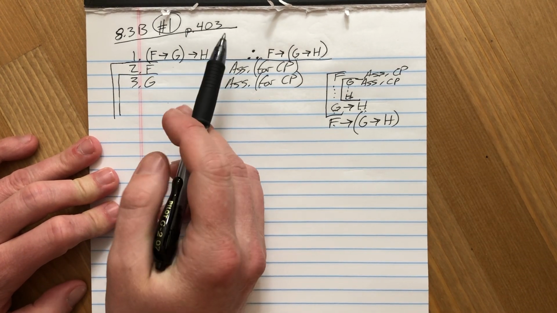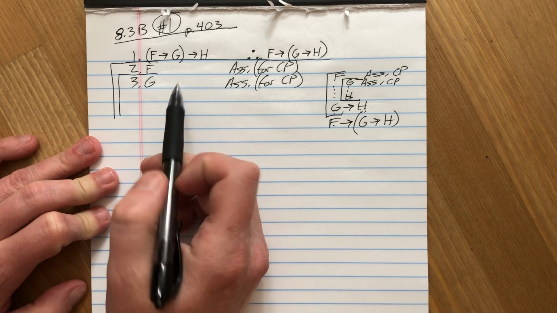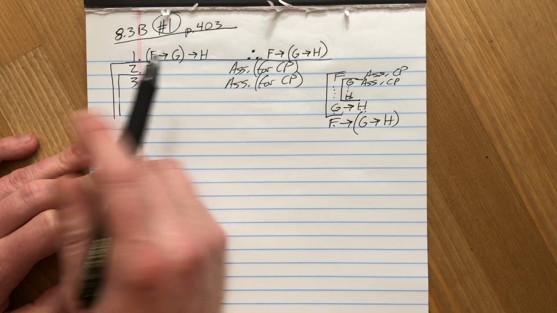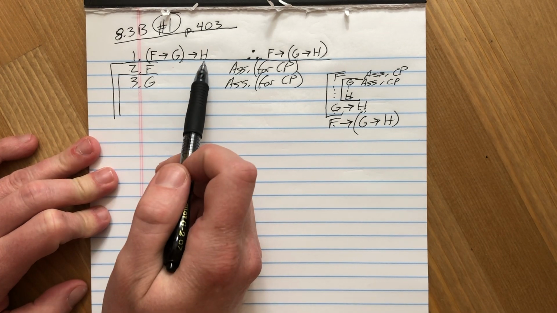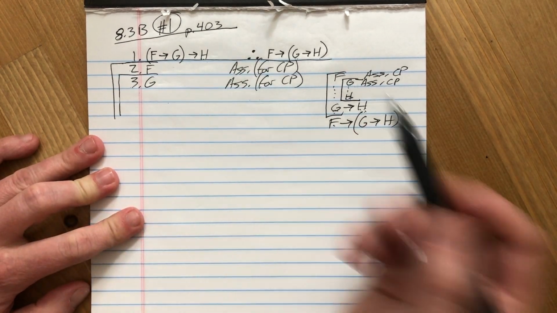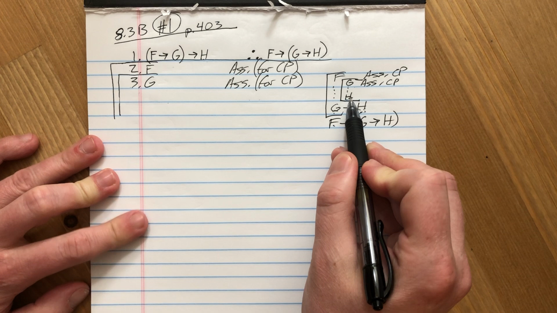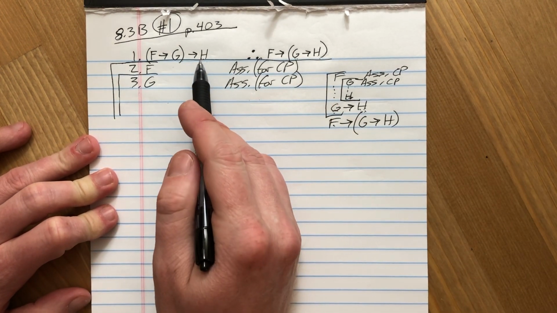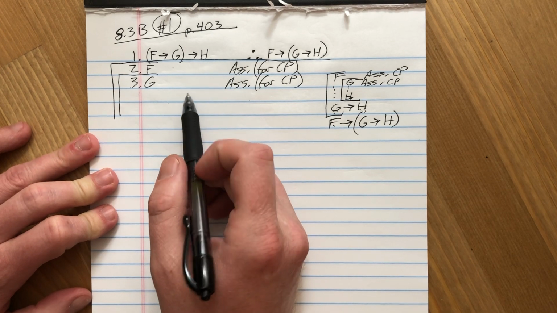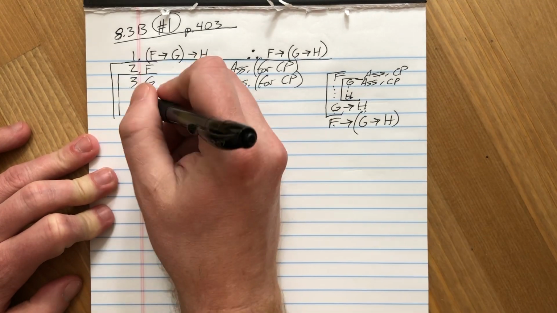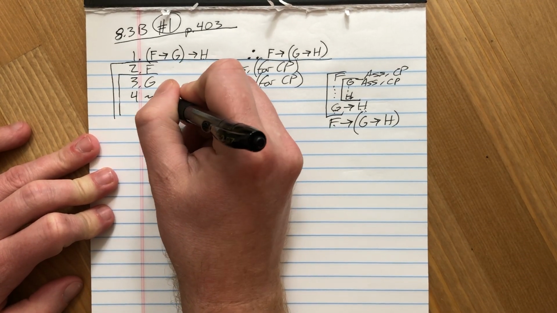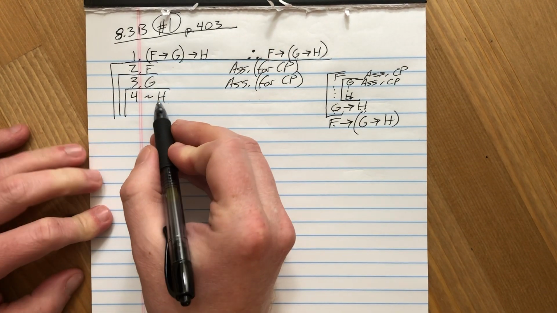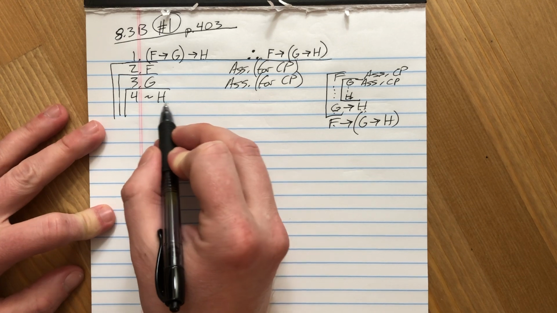Here is where tip 12 is going to come in handy, where it looks really difficult to get what you want. Sometimes it's a good idea to do reductio ad absurdum. So the idea here is we want to get H. If we can show that the opposite of H leads to a contradiction, we'll assume not H. Anything that leads to a contradiction has to be false.